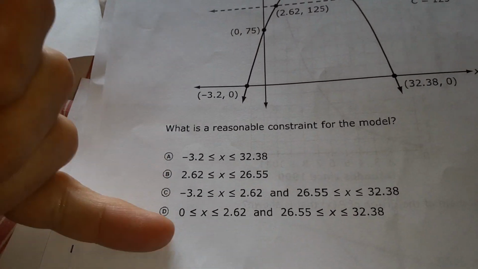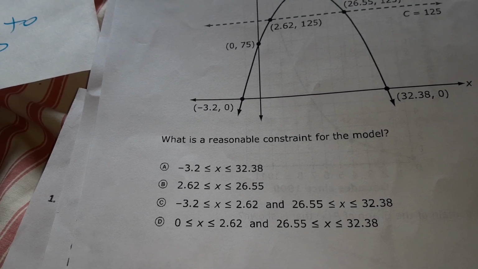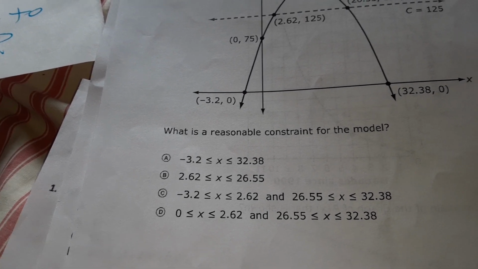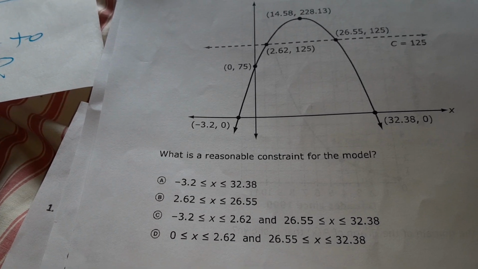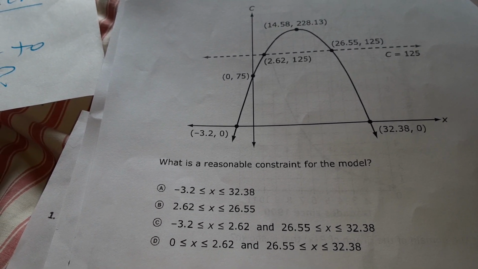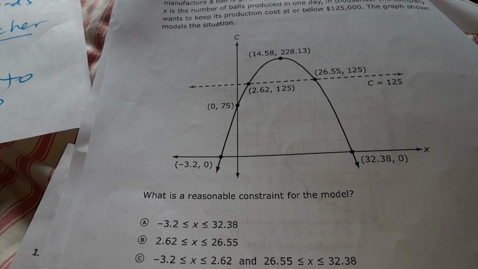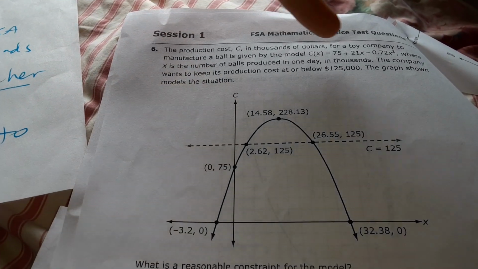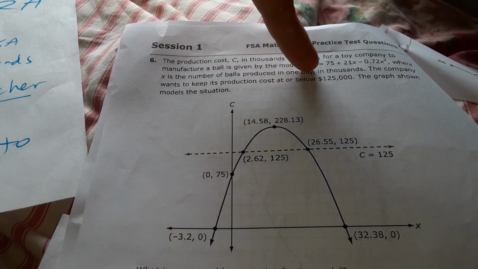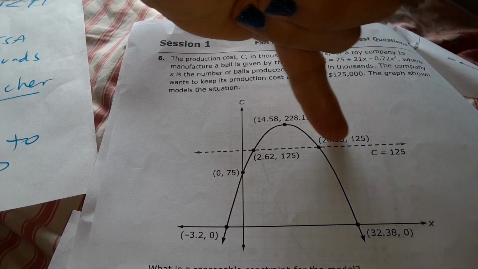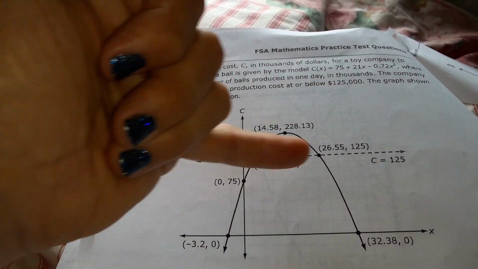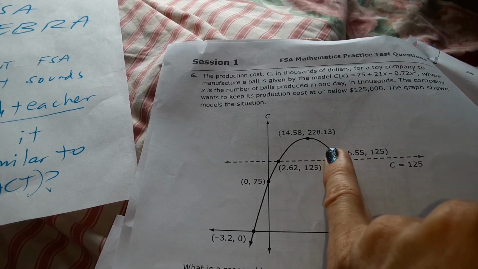as you can see here. Basically, it's going from, what, 0 constraints. The company wants to keep its production at or below this number. Okay, there's 125, so it has to keep it between here and here, I guess.